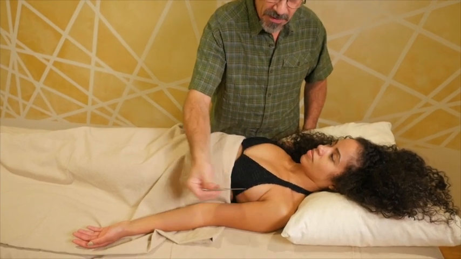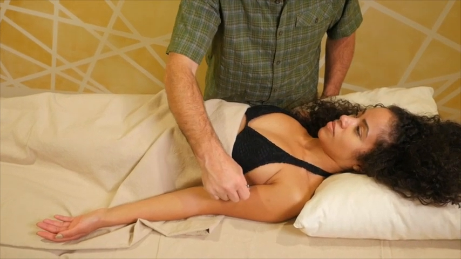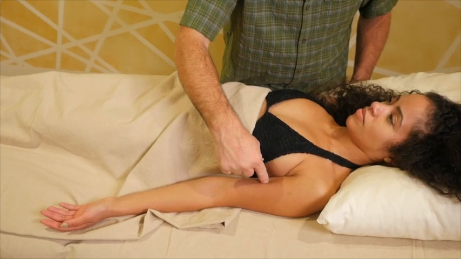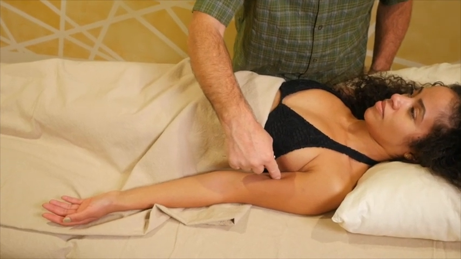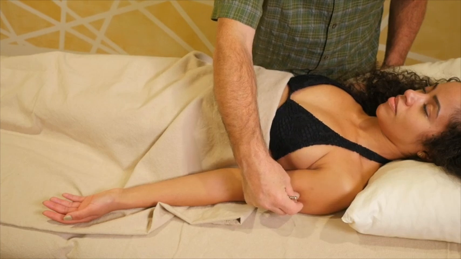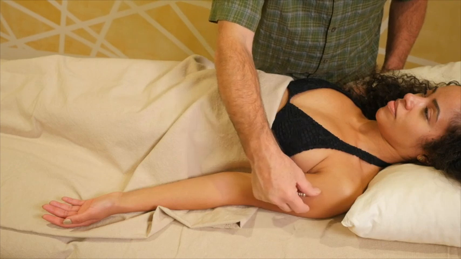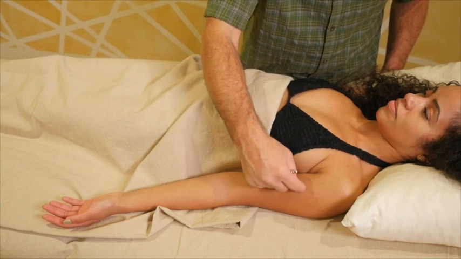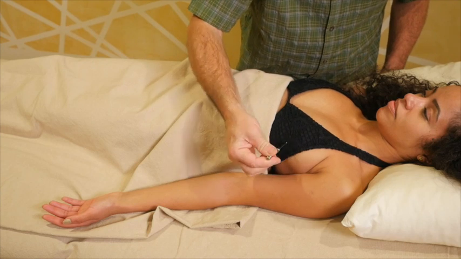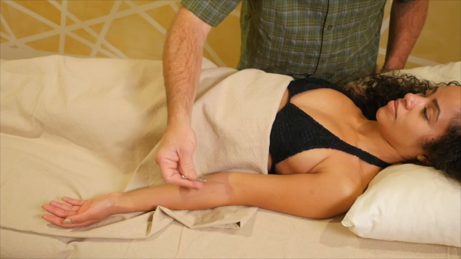Pericardium 2 is located 2 divisions inferior to the axillary fold between the heads of the bicep brachii muscle. So we might recall that the lung 3 is 3 divisions below the axillary fold, and it's on the border of the deltoid. So lung 3 is about here, pericardium 2 is about here. So pericardium 1, pericardium 2. Pericardium 3, also similar to lung 5.